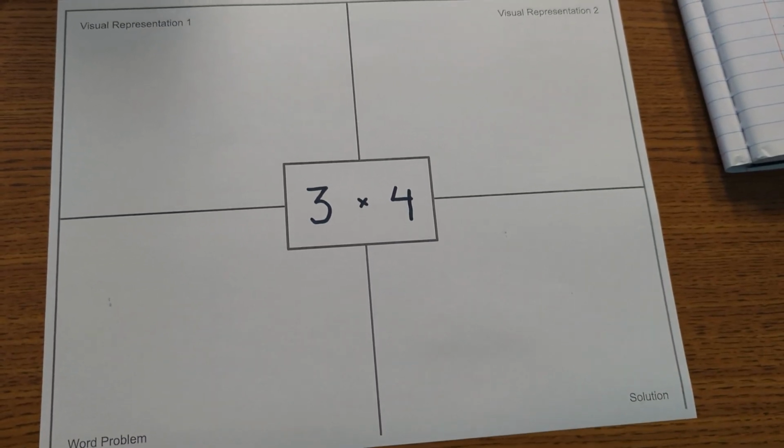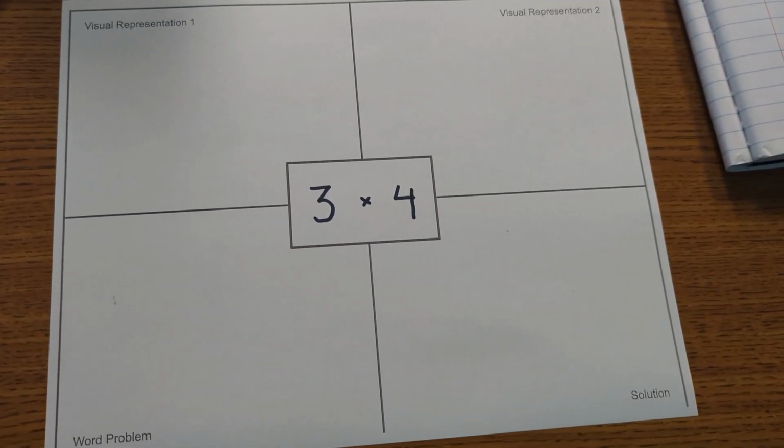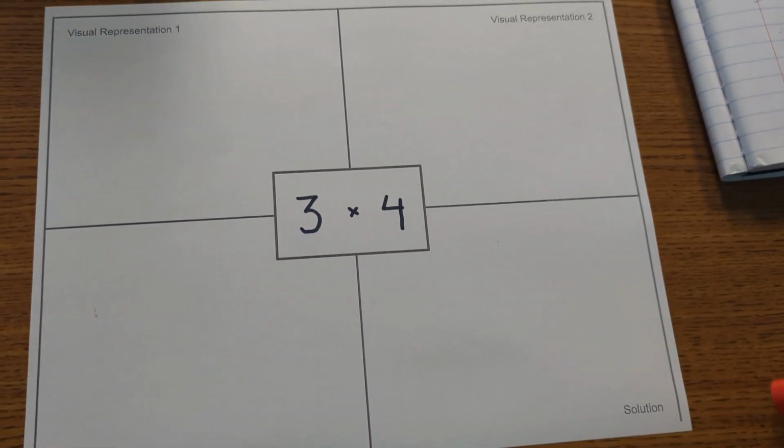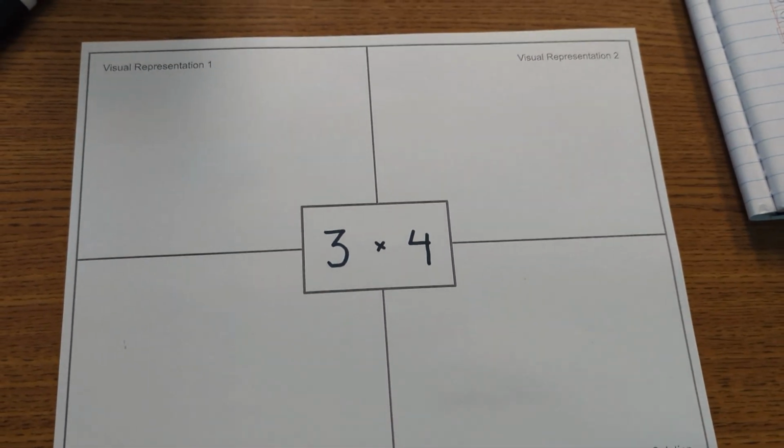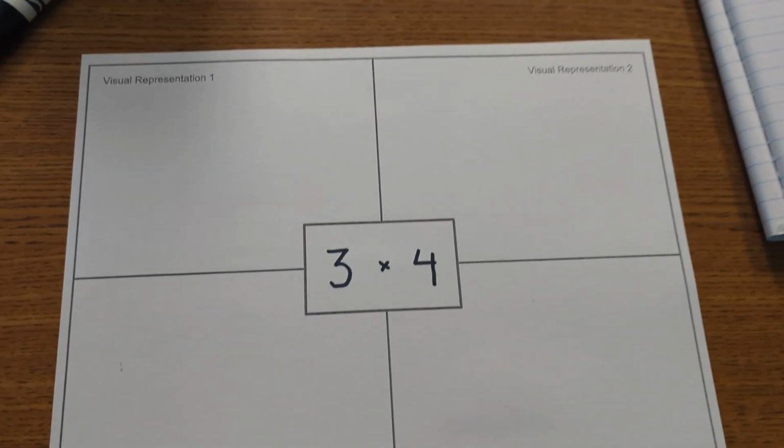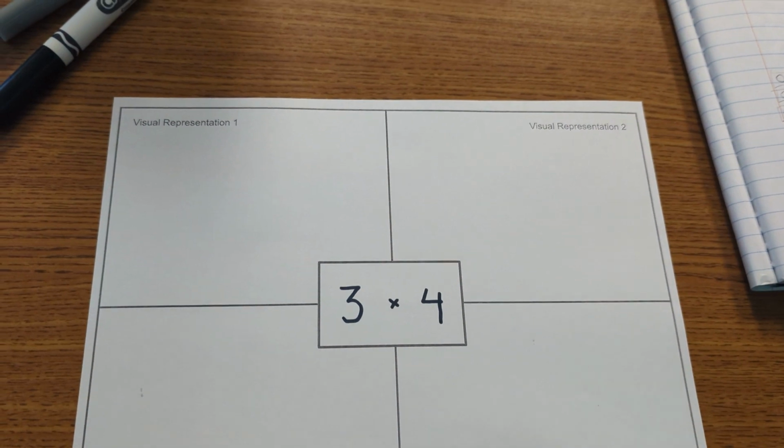Okay, so today we want to look at a Freyer model for a multiplication fact, and it's a simple one. We're going to start out with 3 times 4, and there's a couple ways we can break this down. I think visually, if we have something that we can use as a reference, that'll help us out. So first off, we're going to start with our first visual representation here.